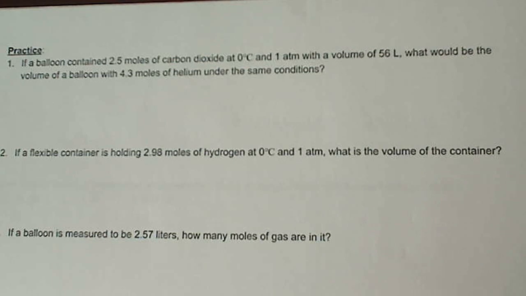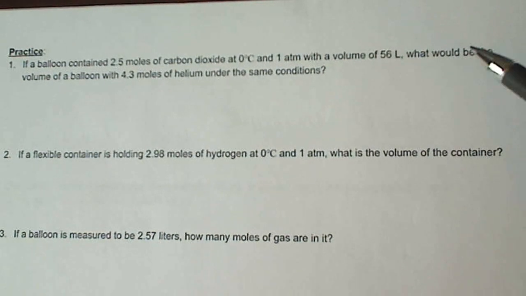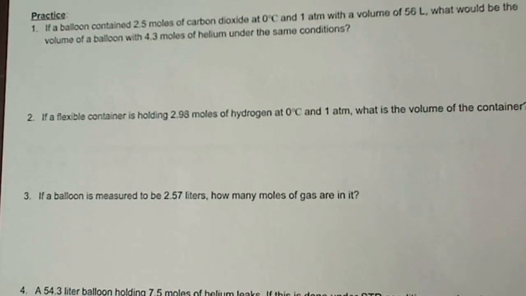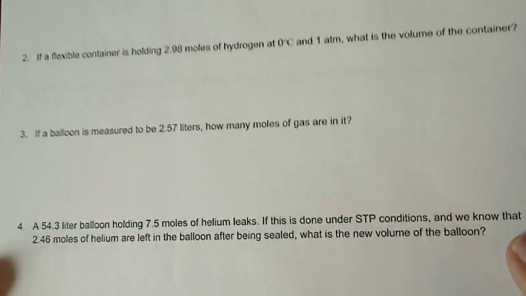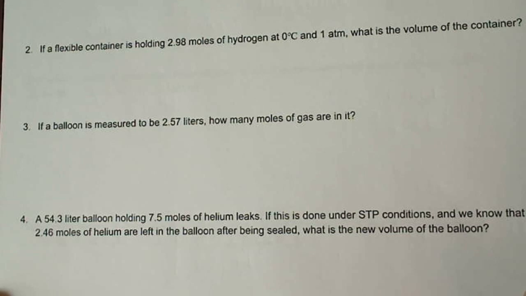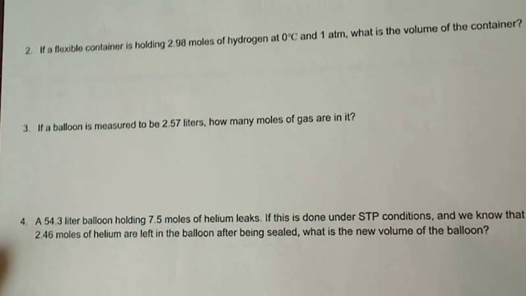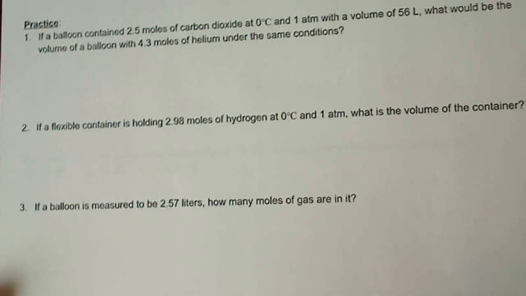Right now I'm on page 9 of your gases packet, and we want you guys to do 1 through 4 for practice and then upload those to Google Classroom. Okay, so you guys are going to try out 1 through 4 on your own.